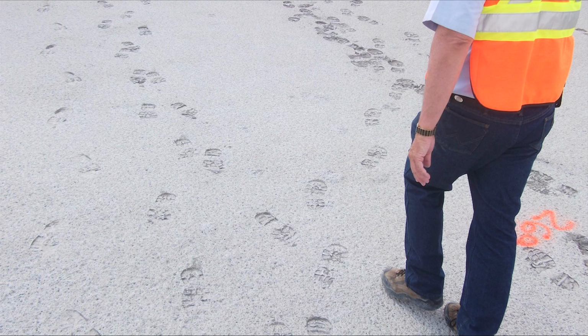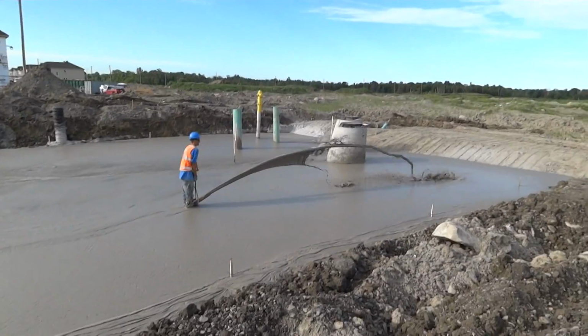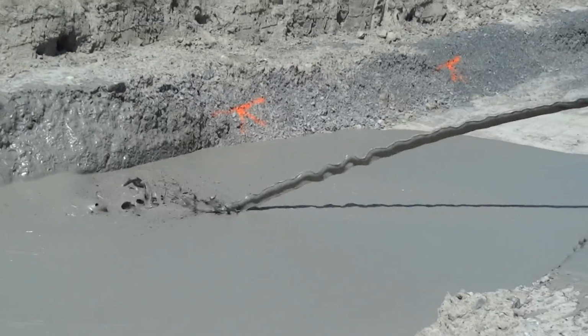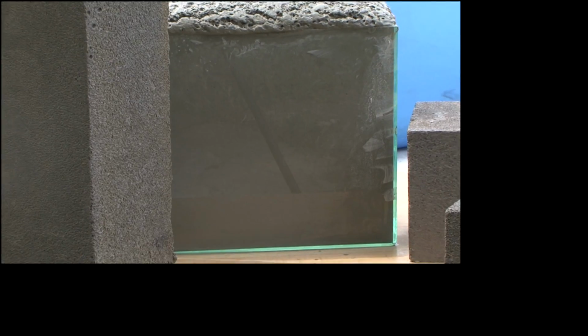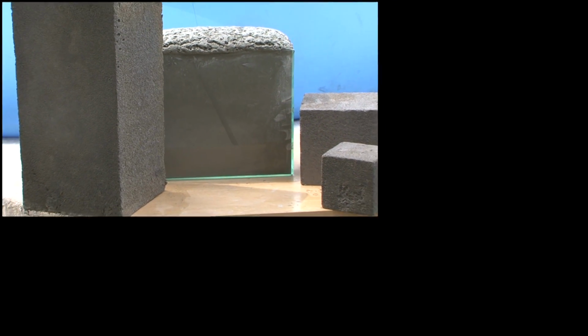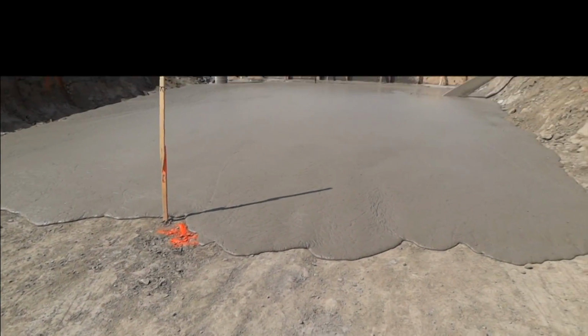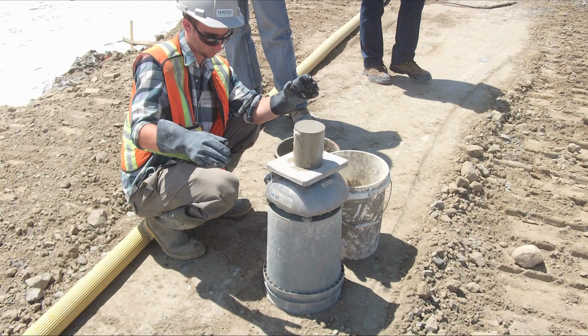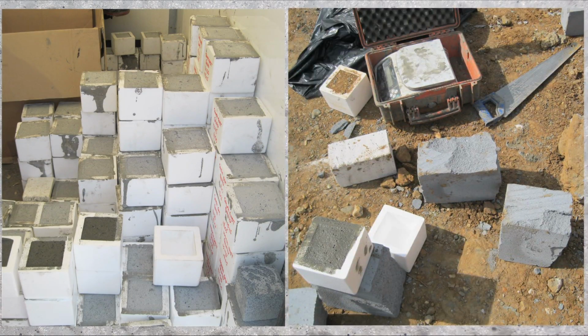Cellular concrete is a lightweight, cement-based material containing many gas bubbles, evenly distributed and representing more than 20% of the whole volume of the material. Compared with traditional concrete, cellular or porous concrete is considerably lighter. Typical heavy concrete has a density of 2,400 kilograms per cubic meter, while cellular concrete can be made with various densities from 250 to 1,400 kilograms per cubic meter.